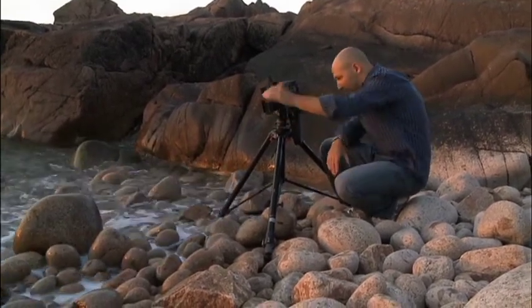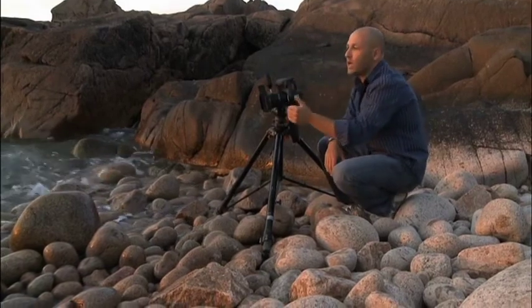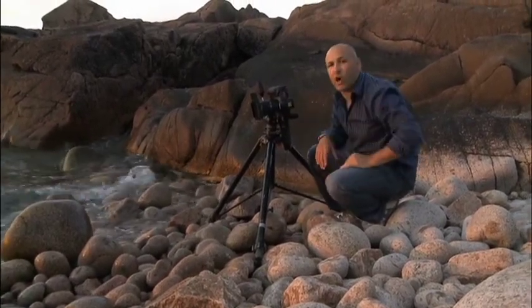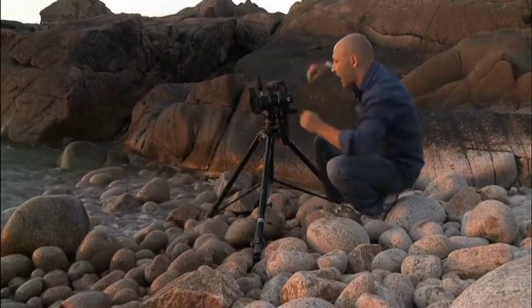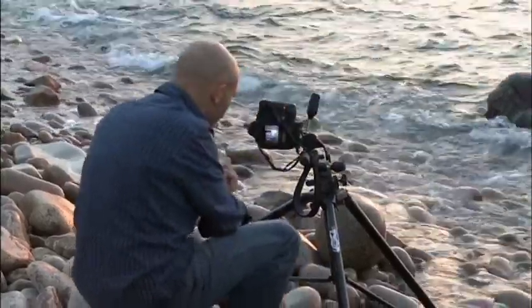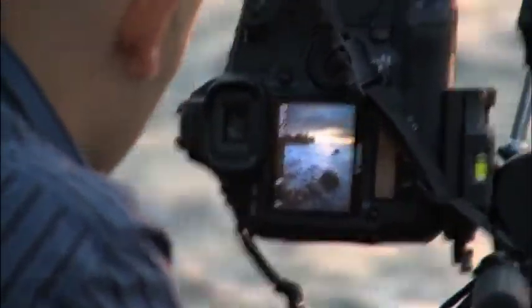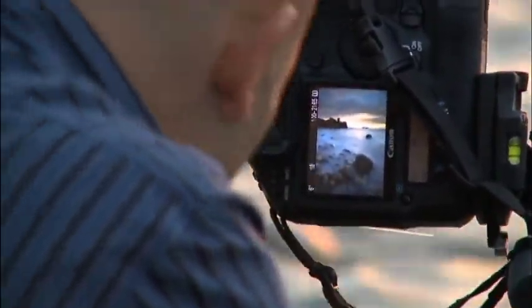Just got to be careful with the splashes on the camera. We've got some protective filters on the end there, which are also helping darken the image down for me a little bit. But already we're starting to get the pictures that we were looking for a little bit earlier. Some great results there in the preview screen. Long shutter speed, good composition.